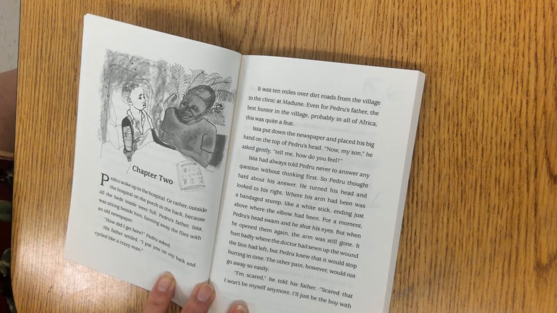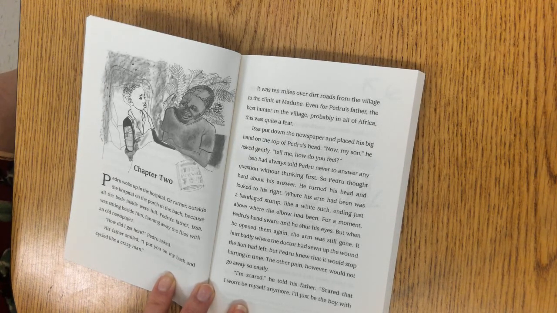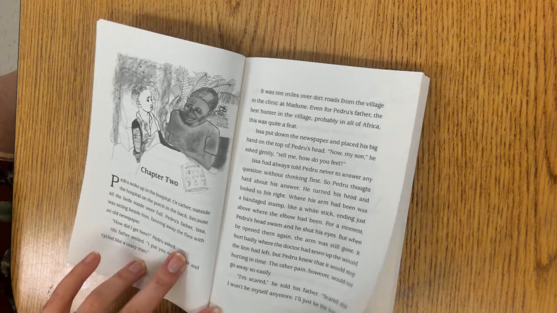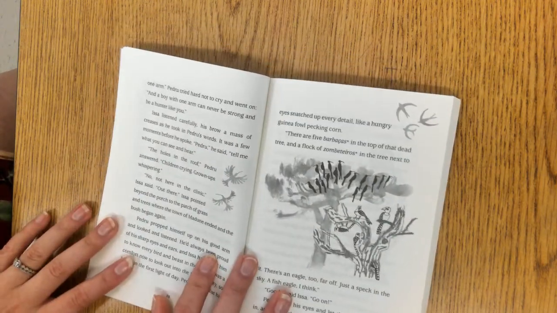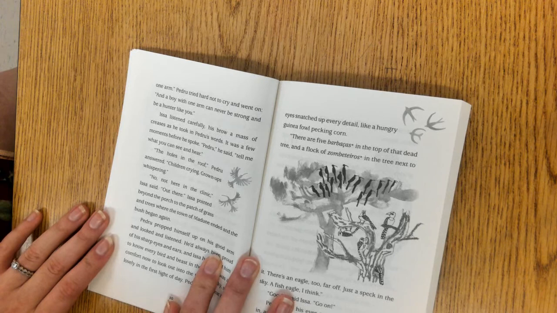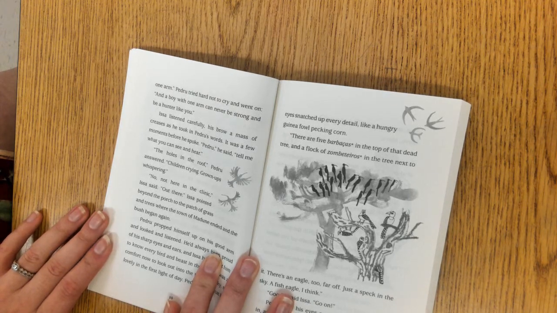"I'm scared," he told his father. "Scared that I won't be myself anymore. I'll just be the boy with one arm." Pedro tried hard not to cry and went on, "And a boy with one arm can never be strong and be a hunter like you." Isa listened carefully, his brow a mass of creases as he took in Pedro's words. It was a few moments before he spoke.